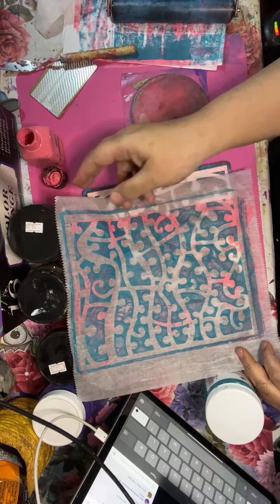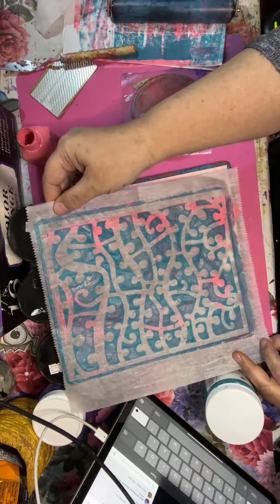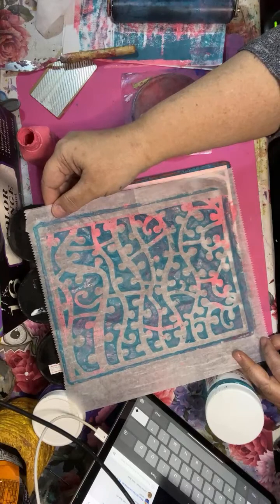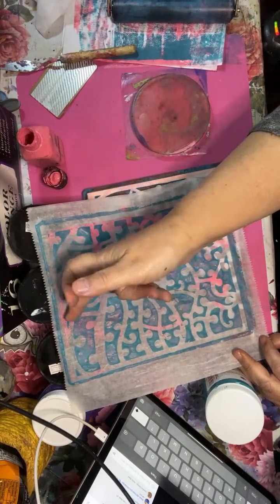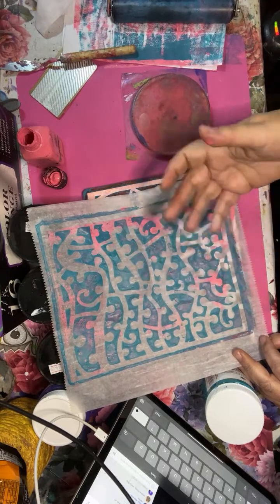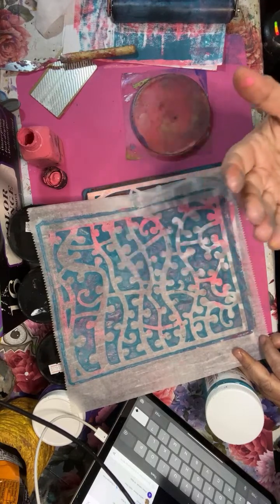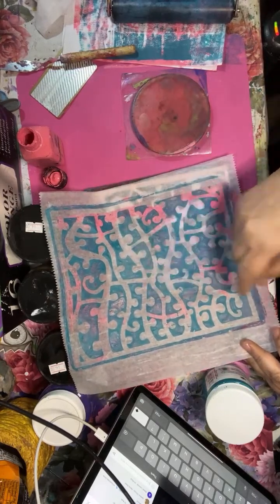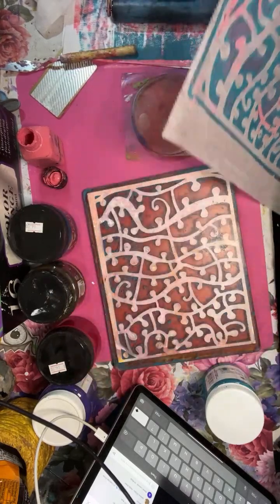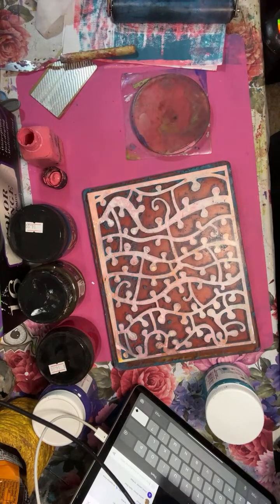Okay, so you can see this is the kind of pattern that you will have with this stencil. So if I had something more than that kind of pinky things, you can see that in that part. So let's continue.